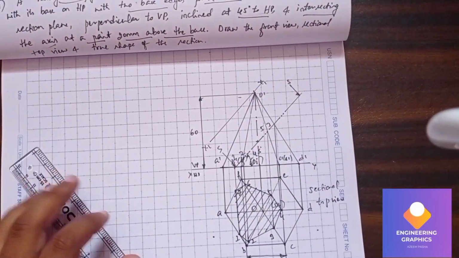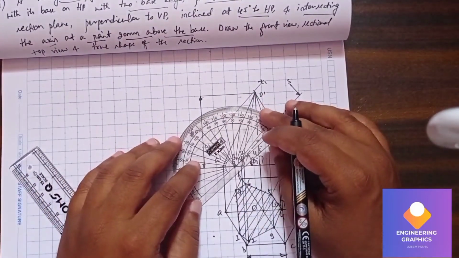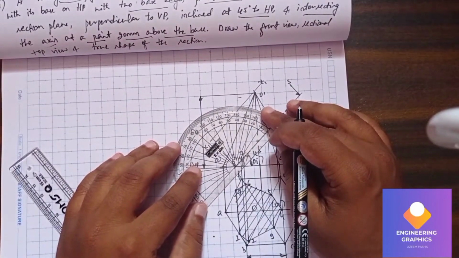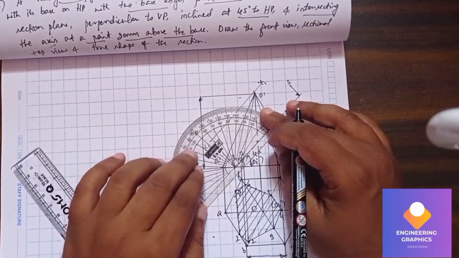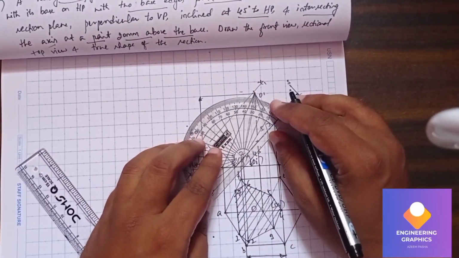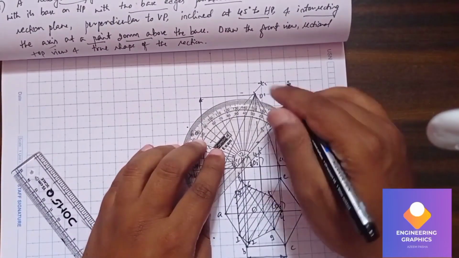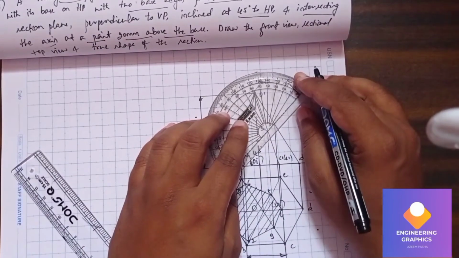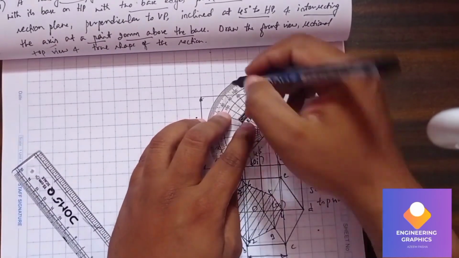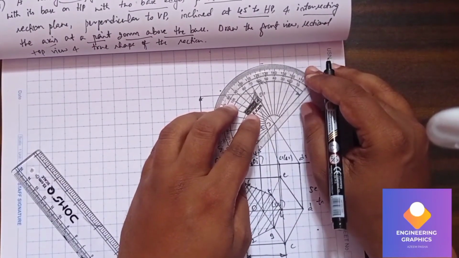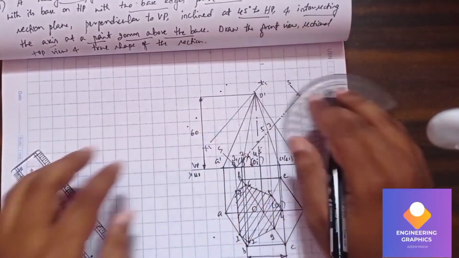Now we have to mark 90-degree projectors from these cut points. So this is the first point, second point, the third, this is the fourth.